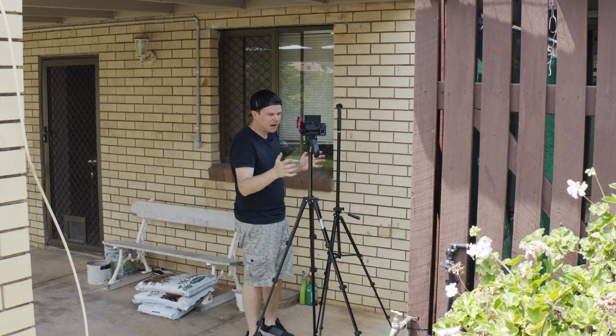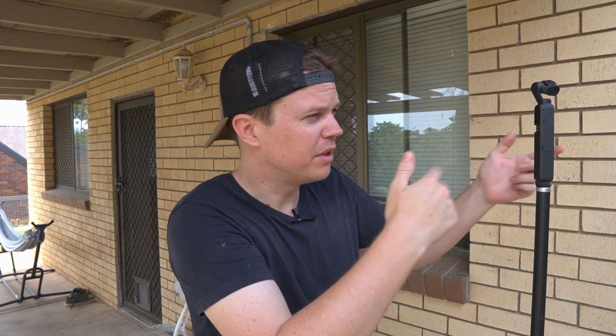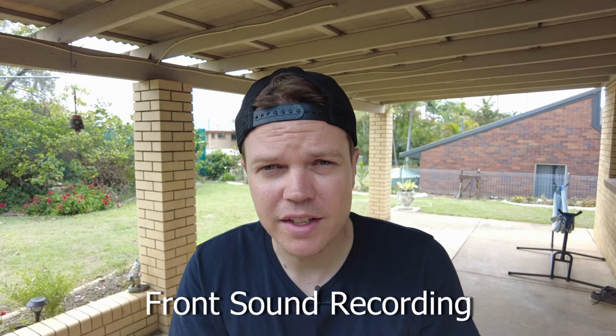Okay, we're going to try and make this test as scientific as possible. I've got 2 tripods right here, so we're going to try test the stereo sound qualities of this actual omnidirectional microphone. Let's see how it goes. So technically the front speaker should be coming out from the front of the screen when your gimbal's pointing this way. So this is front stereo sound.